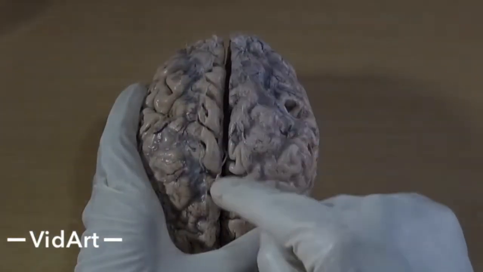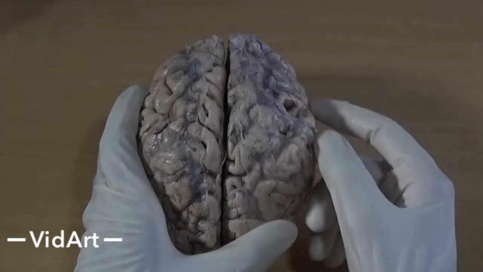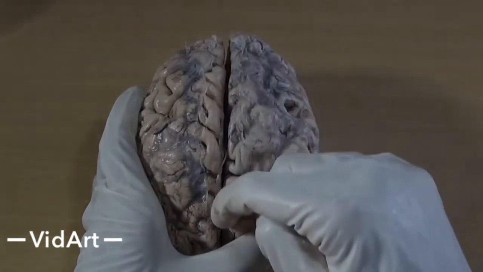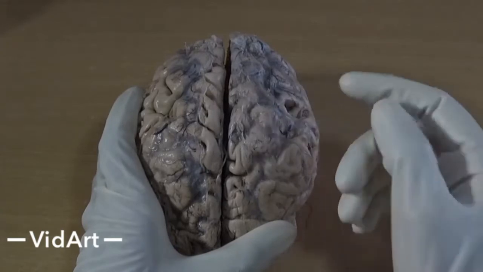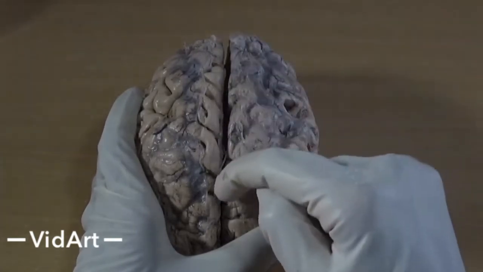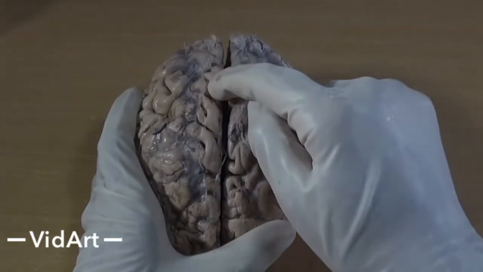So this is the median longitudinal fissure, and deep inside, as we have discussed, there is the largest bundle of commissural fibers, that is the corpus callosum, holding these two cerebral hemispheres together. Within this fissure it lodges a fold of dura mater, that is the falx cerebri. Within the falx cerebri there will be the superior and inferior sagittal sinuses. Along with the fold of dura mater, this fissure lodges a fold of arachnoid and pia mater, as well as the anterior cerebral vessels found deep inside.